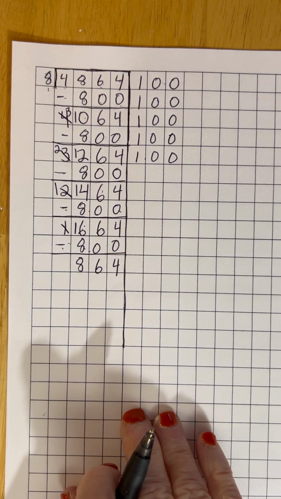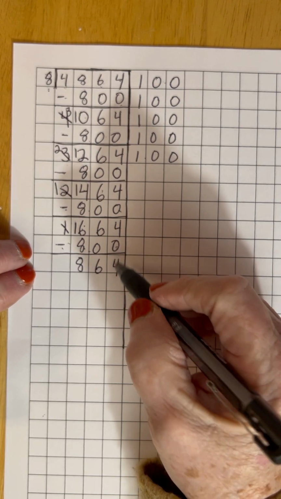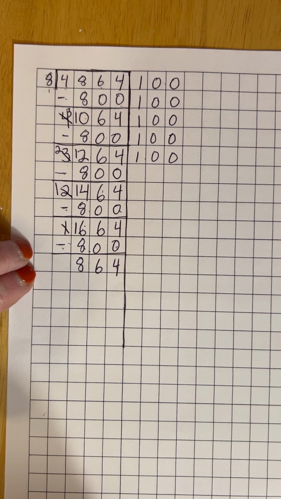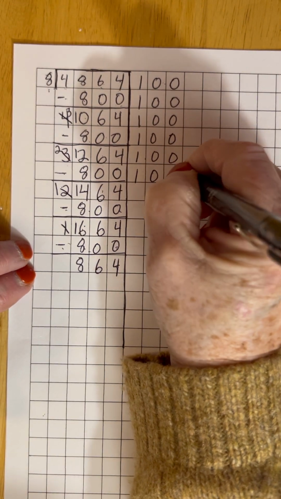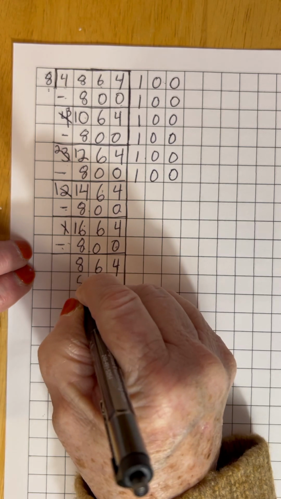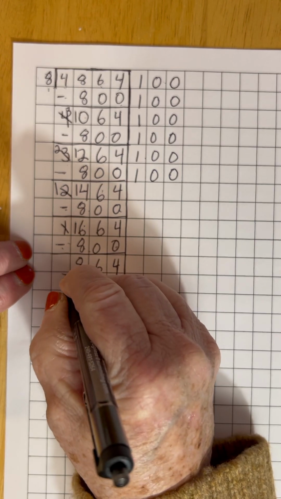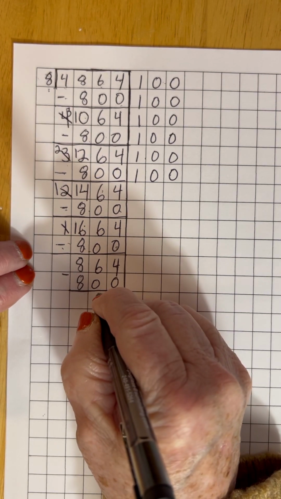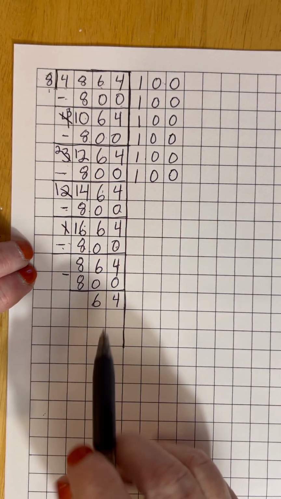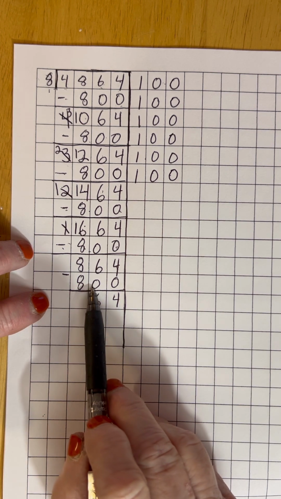It's getting close, but this is still bigger than 800. So I can still give everybody another $100 bill. 100 times 8, 800. I'll subtract 4, 6.